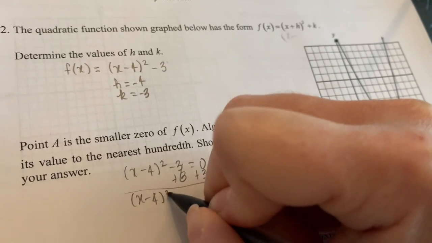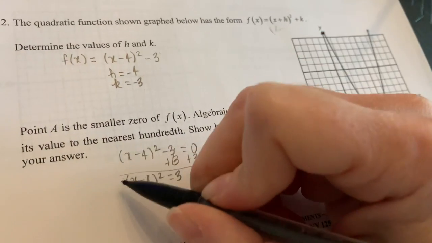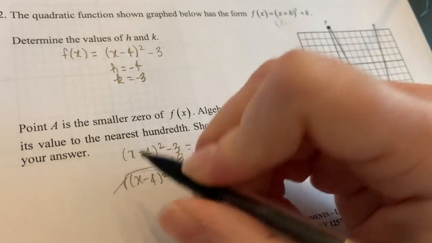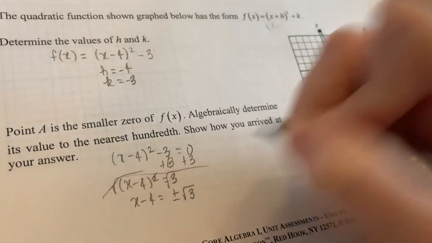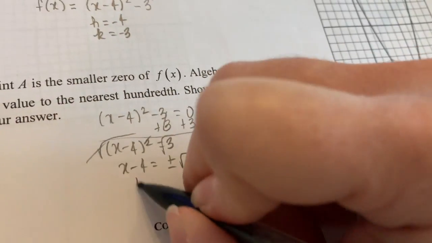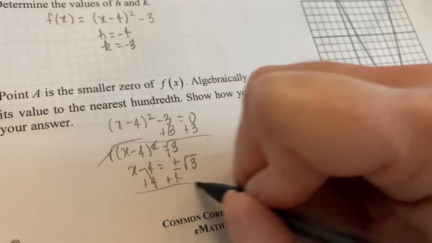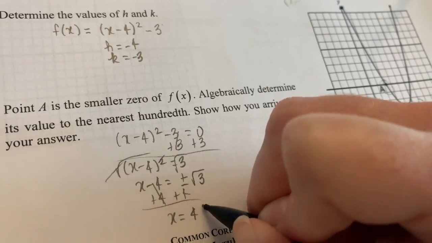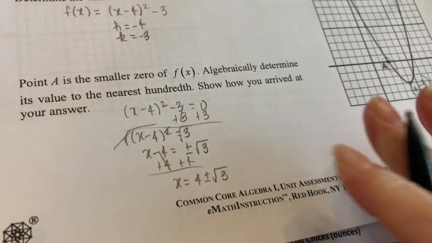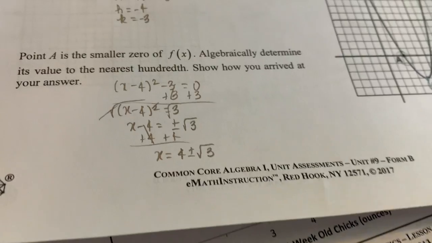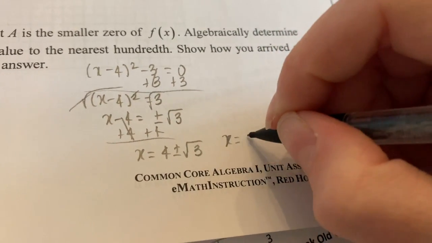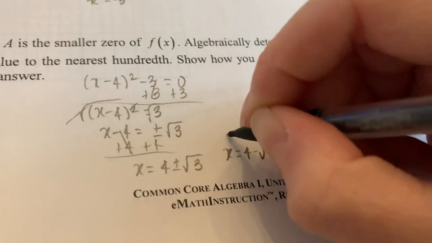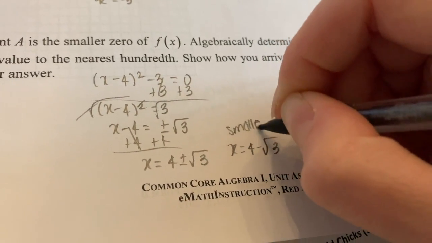X minus 4 squared equals 3. Take the square root of both sides. X minus 4 is equal to plus or minus square root of 3. Add 4 to both sides, and you get x is equal to 4 plus or minus the square root of 3. So obviously the smaller one is going to be 4 minus the square root of 3, not 4 plus the square root of 3. So that's going to be the smaller zero.